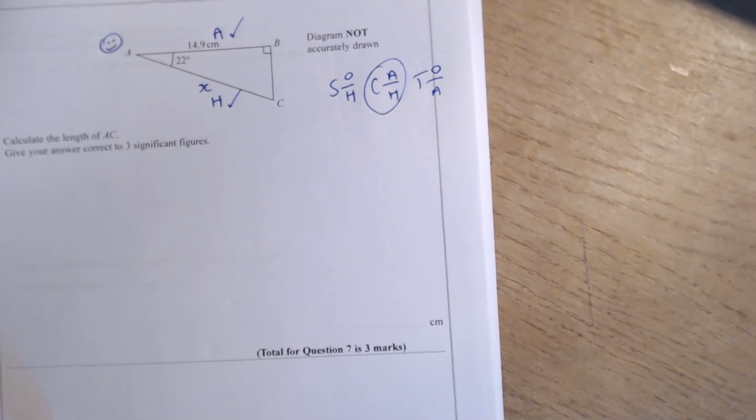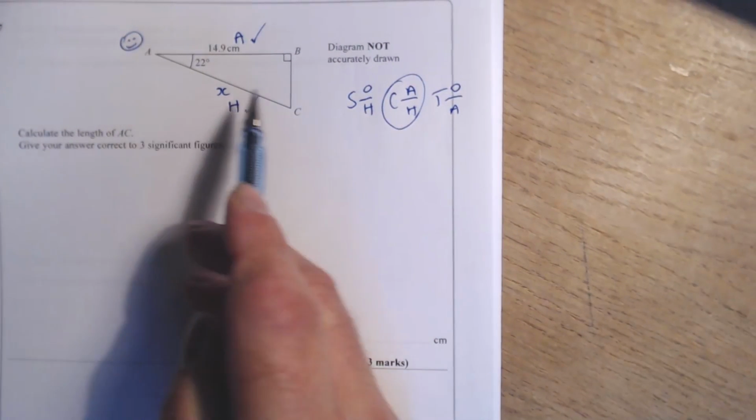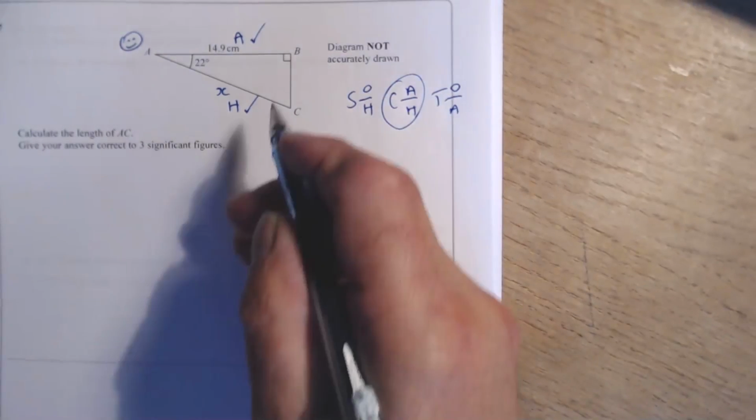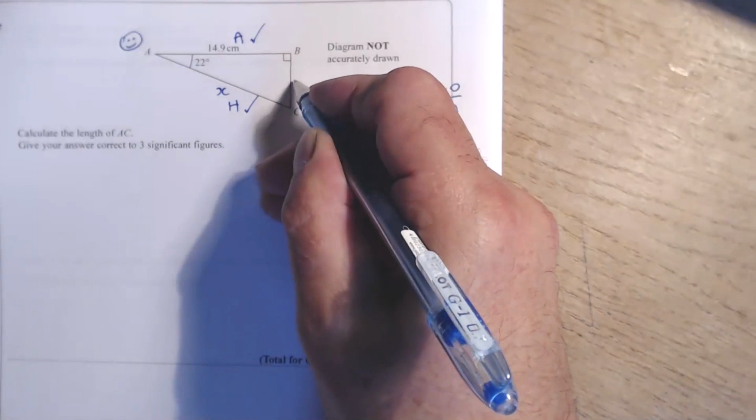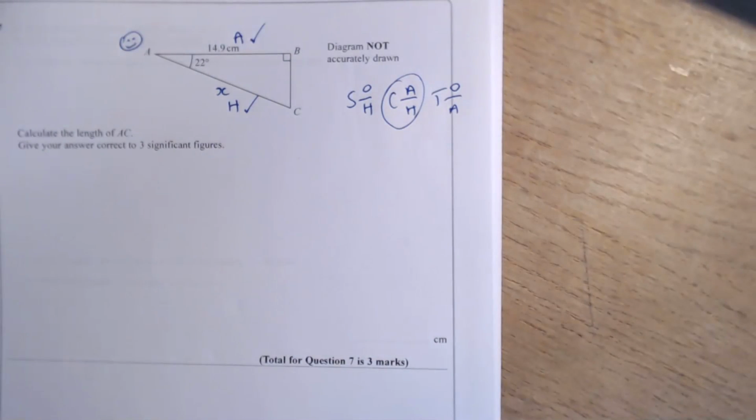Right, Andrew's asking, can you use the sine rule there? Well, no, you can't. You'd be using the sine rule, Andrew, if we happen to know what BC was. So if the question had said BC was something, then we would know the opposite side and be finding the hypotenuse. So in this particular situation, you can't as things are.